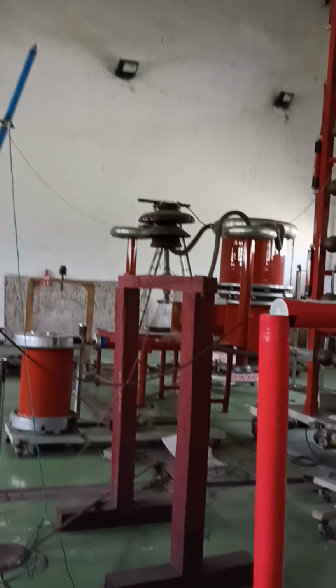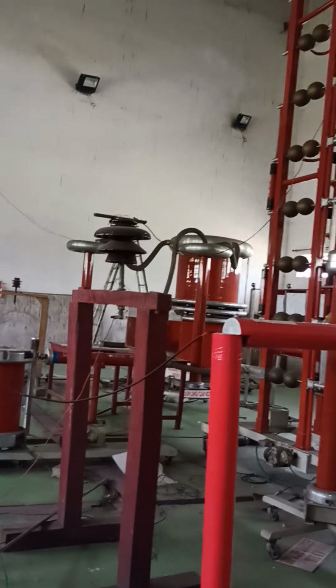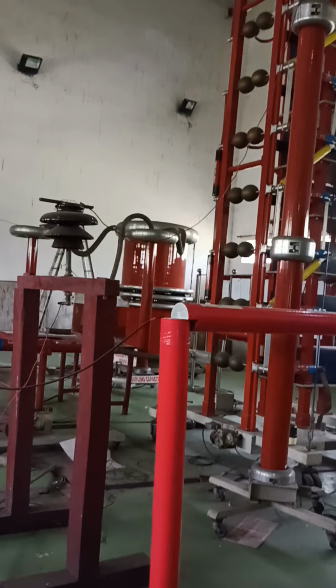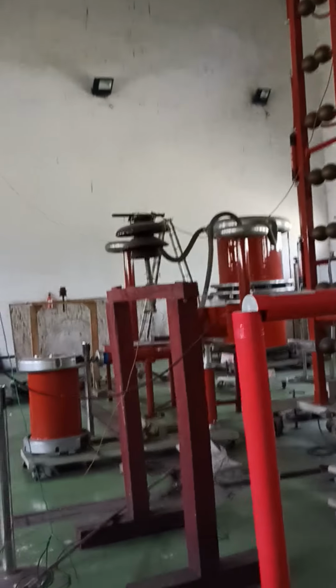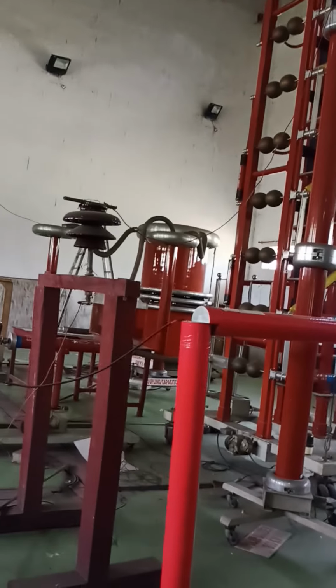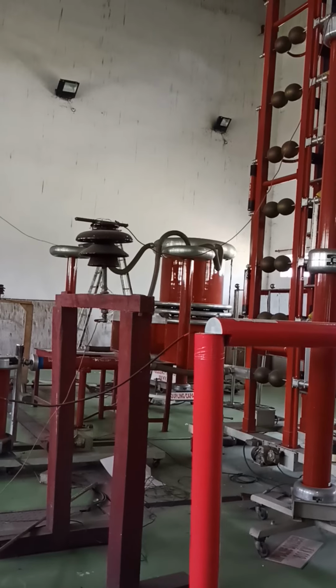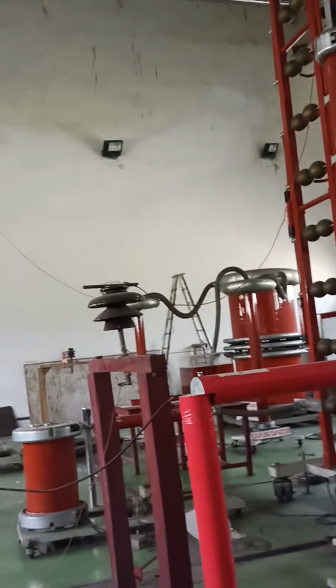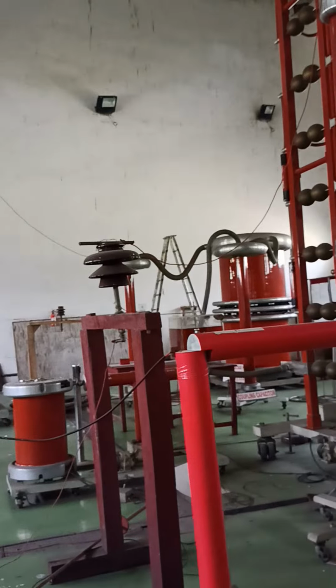Now, 100 kV means 100 into 10 to the power 3, so 1 lakh. So this is the case for the impulse generator, and the oil that you are seeing is transformer oil. This setup is for partial discharge detection.